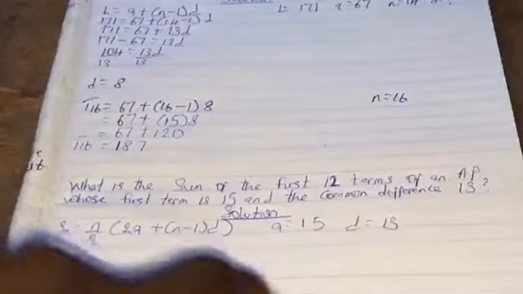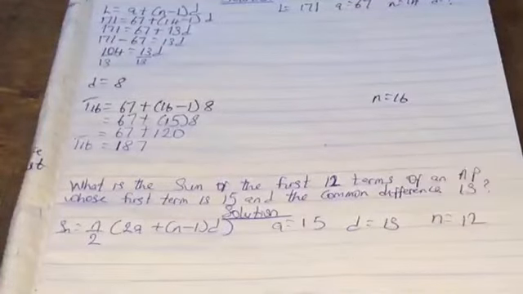That's the formula. Here, our first term is 15, our common difference is 13, and we are looking for the first 12 terms. Therefore, our n here represents 12.